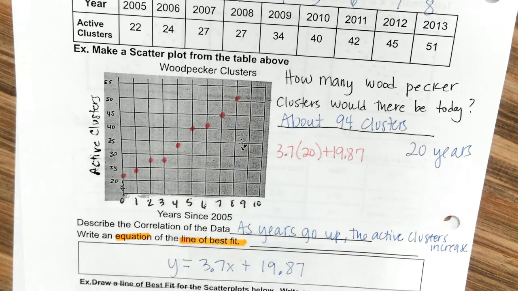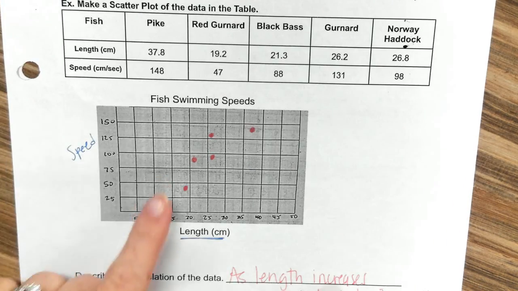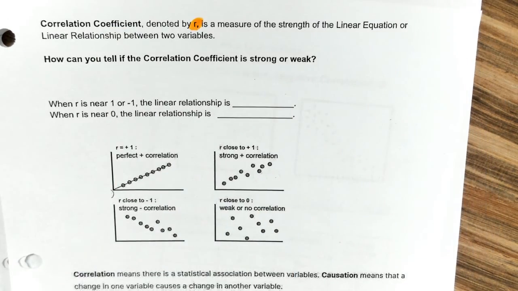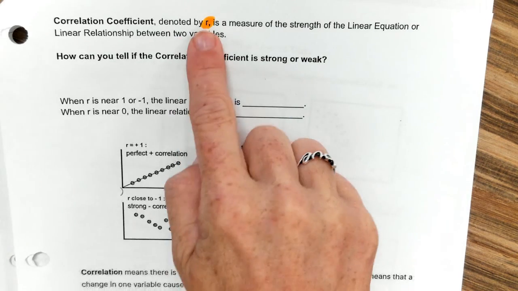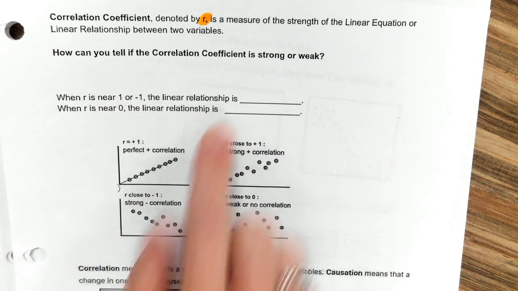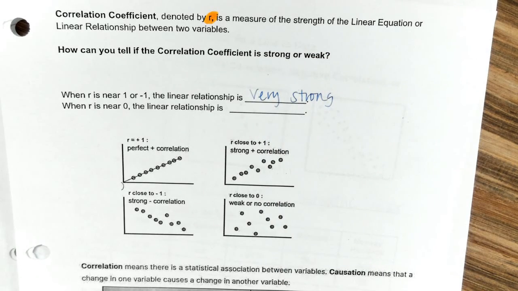So look at this one. Was this one really close to making a straight line? Then this would be a very strong linear relationship, where this one would be a weaker relationship. The correlation coefficient tells you if it's weak or strong. That's all it is. So if you don't have a graph, how would you know if it's weak or strong? By letting the calculator give you that number. The way you read it is when r is close to 1 or negative 1, the relationship is very strong. Like if you get a perfect 1, that means it is a straight line.